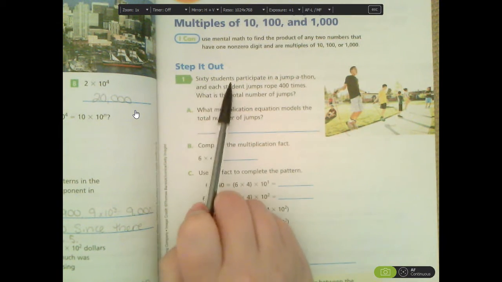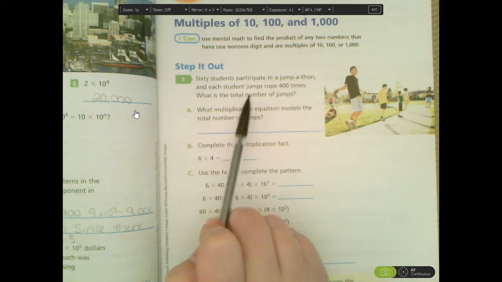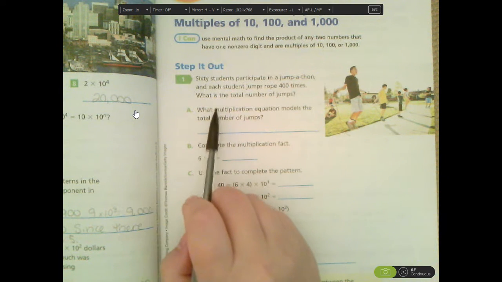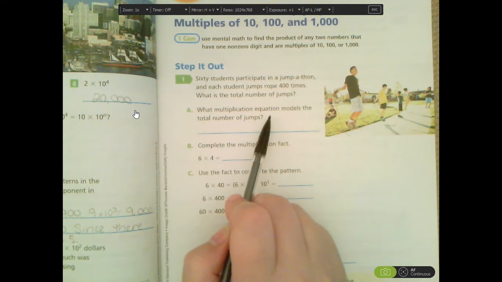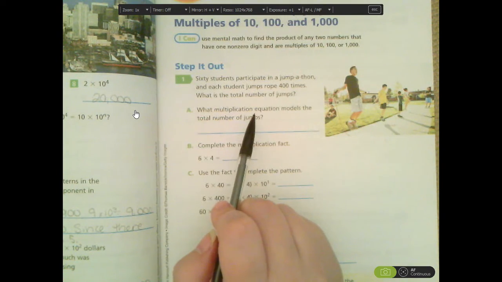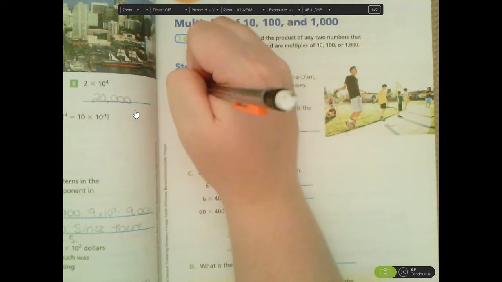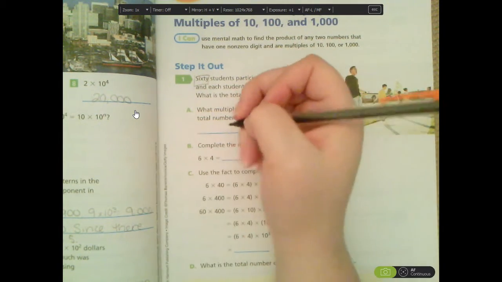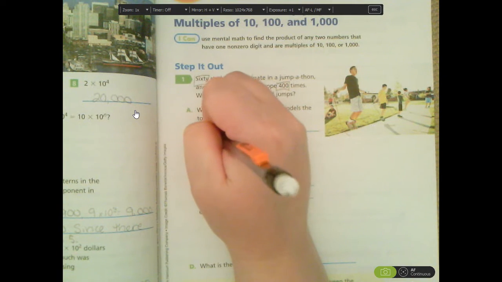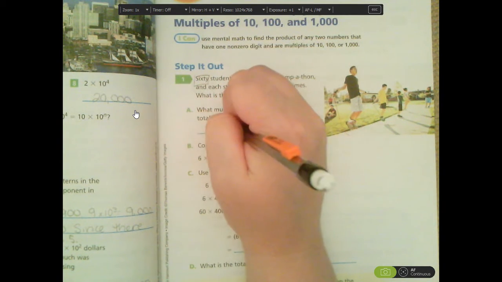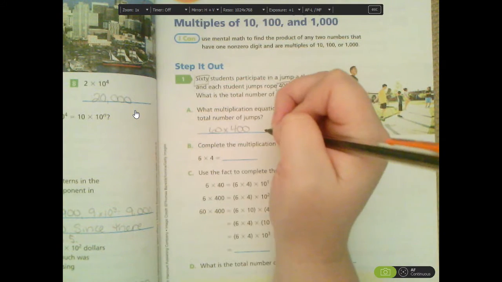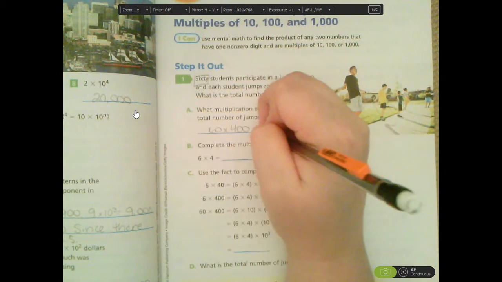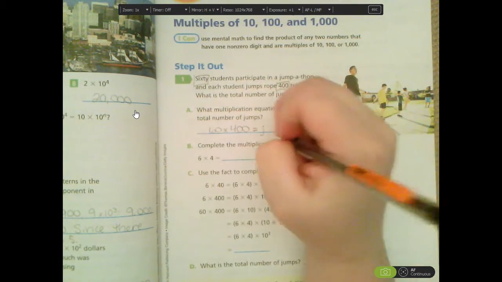So 1 here says 60 students participate in a jump-a-thon, and each student jumps rope 400 times. What is the total number of jumps? So what multiplication equation models the total number of jumps? So we're looking at 60 and 400, okay? So we can do 60 times 400 equals our number of jumps, okay?